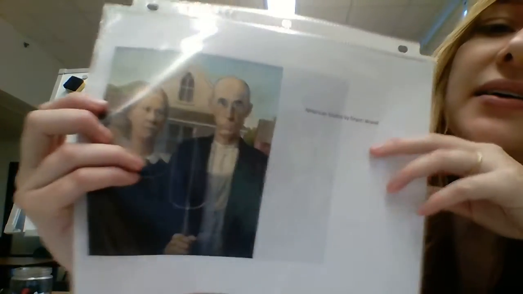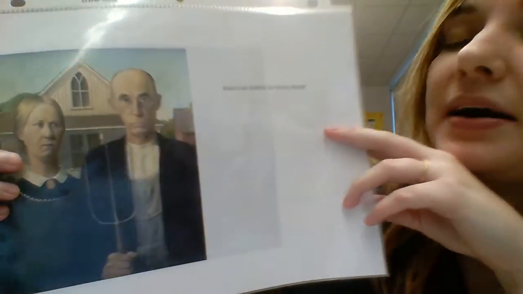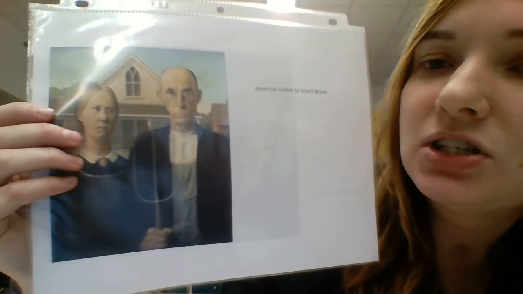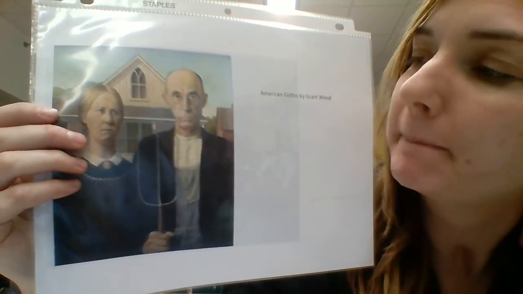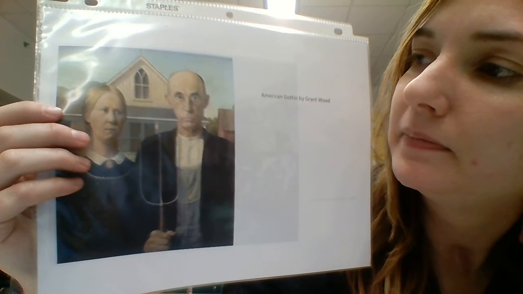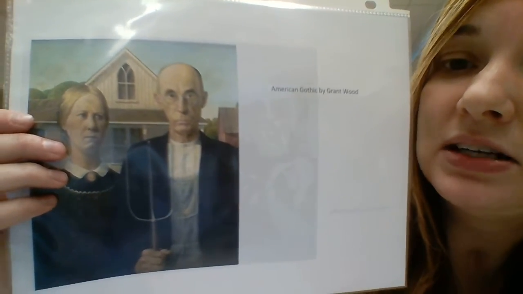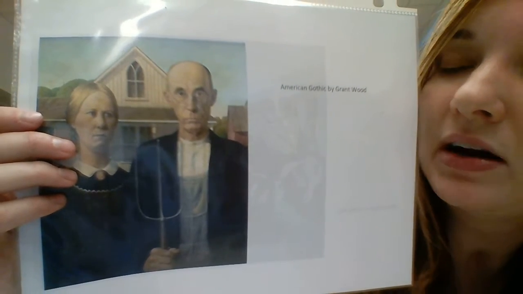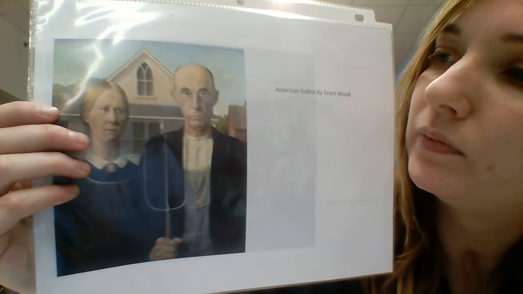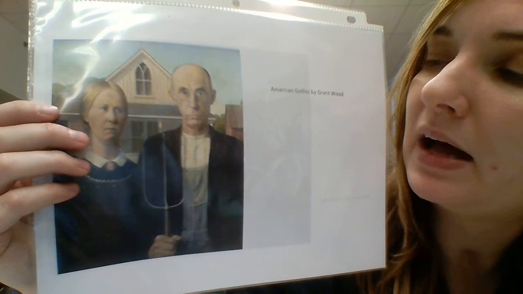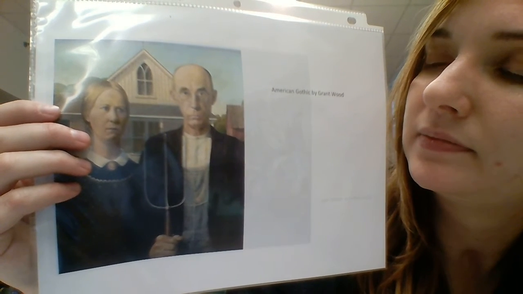Number 4. This one is called American Gothic by Grant Wood. Go ahead and take a look at it. Describe what you see in this picture. What's in this picture? You can describe the people, what they look like. You could describe what you think they do for a living. Excellent. Go ahead and describe that picture. Write down what you see.